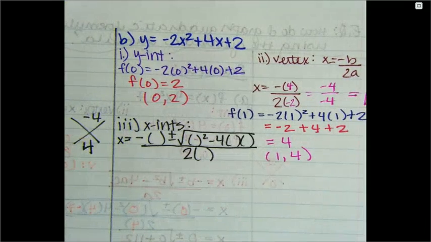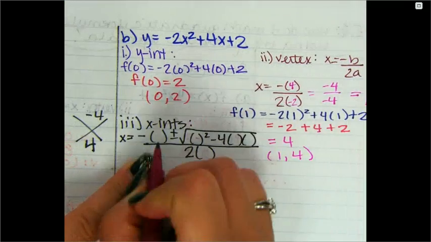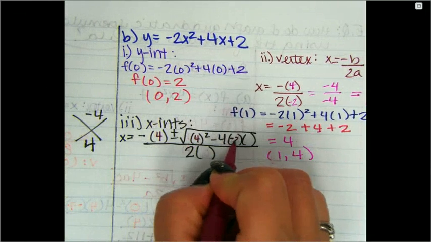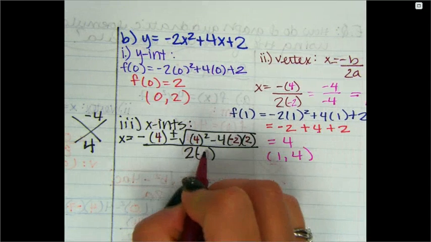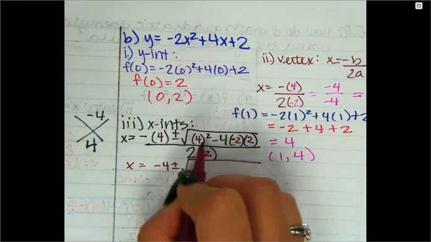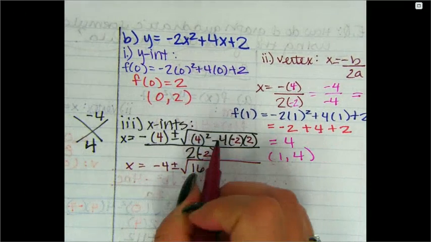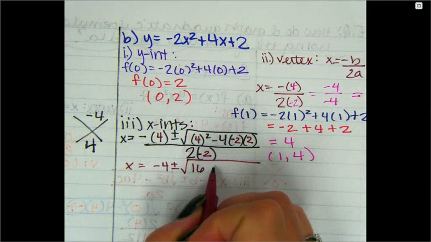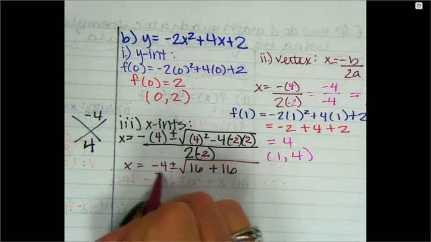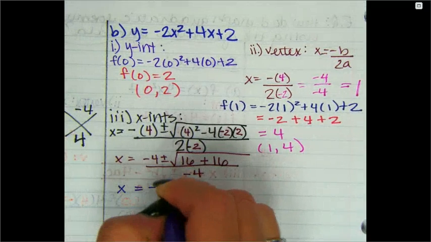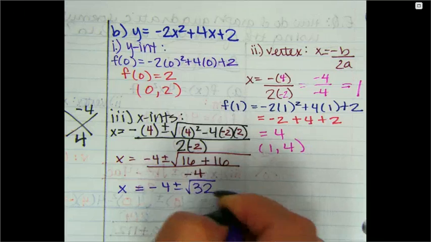All right. So what goes here? And here? And here. And here? And here. So we get x equals negative 4 plus or minus radical 4 squared is what? 16. Negative 4 times negative 2 times 2. Positive or negative? Over negative 4. So 16 plus 16 is? So negative 4 plus or minus radical 32 over negative 4.